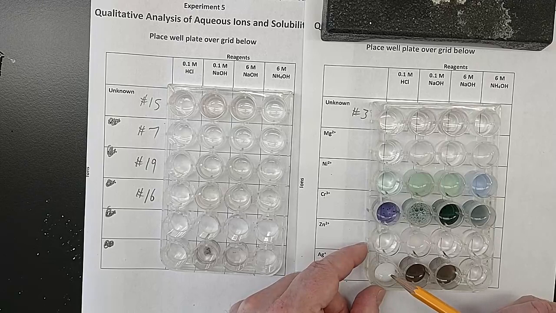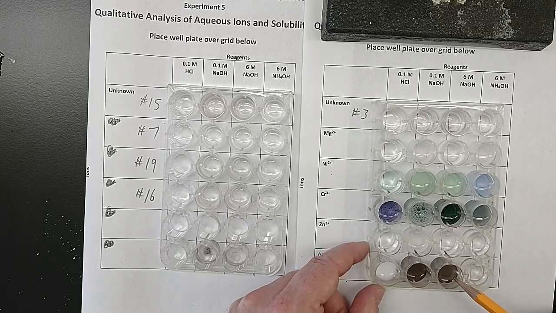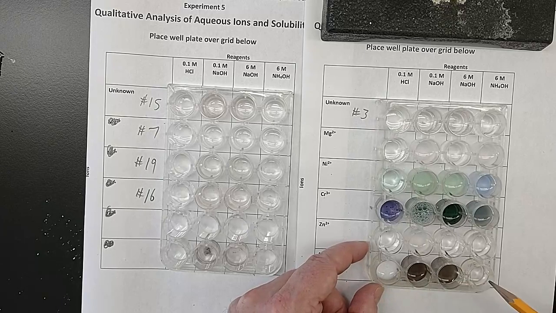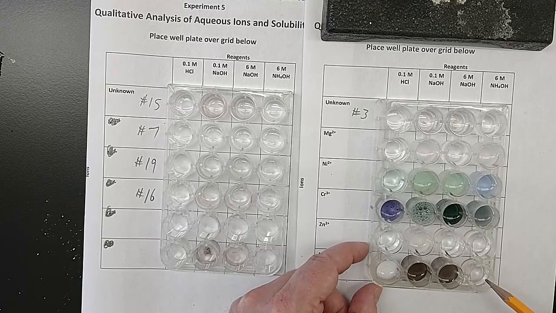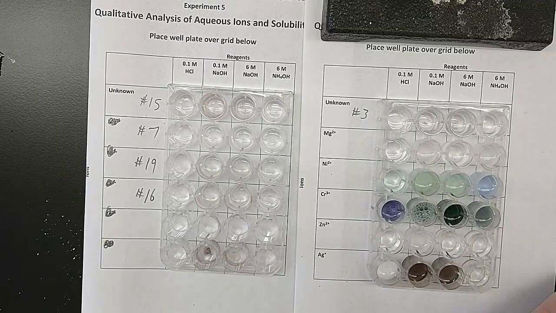Cloudy and white. Cloudy and brown. Cloudy and brown. Clear and colorless. Was clear and colorless to start with. Nothing in it.